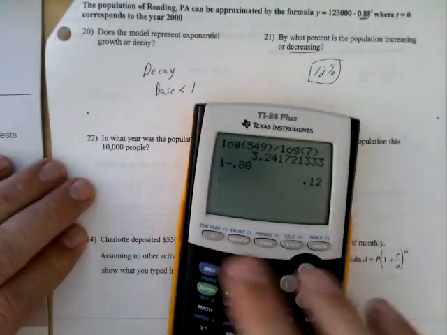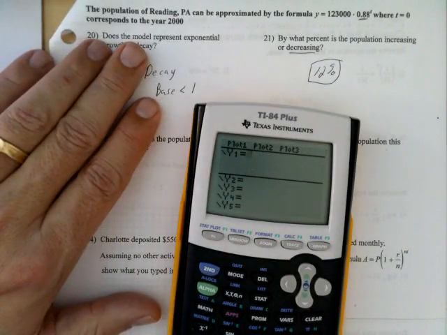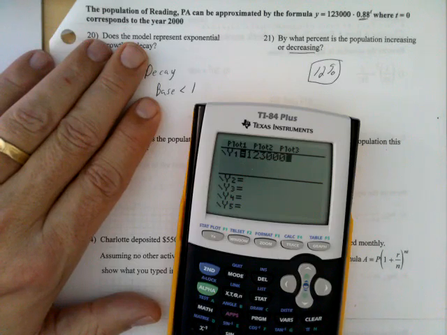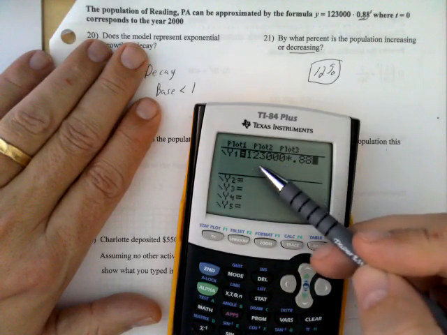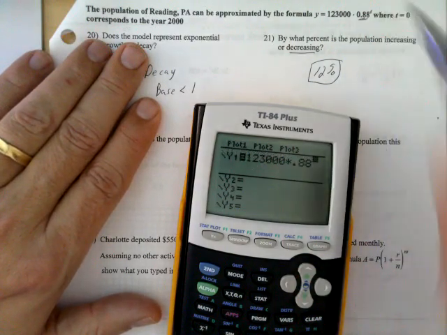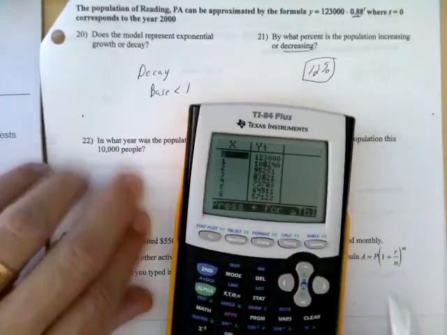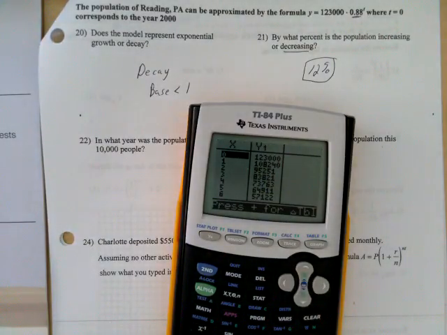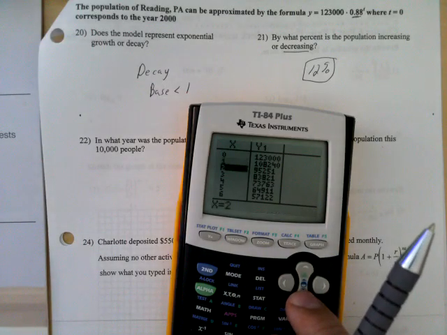So now, this is where you would just go to your y equals screen, type in this rule. So we're really starting out with 123,000 people, okay? And then just make sure you either put it in parentheses or hit times 0.88. Okay, you got to have something there. It's not this 0.88, so it's times this raised to the x power, where x stands for years. So I'm going to have my table start at 0. And this is our starting point. We started out with 123,000, and then each year the population is decreasing, okay?